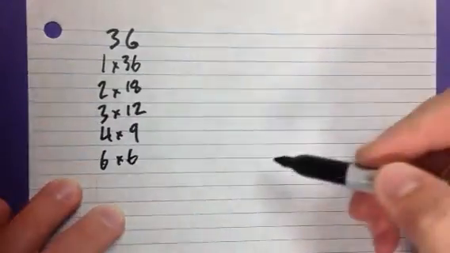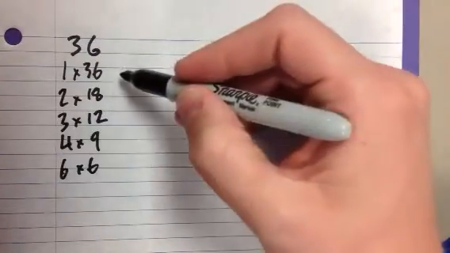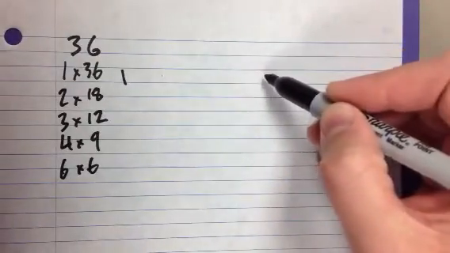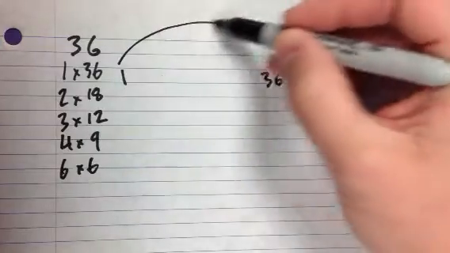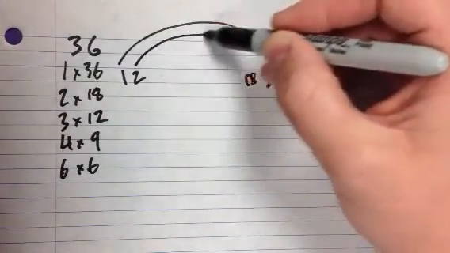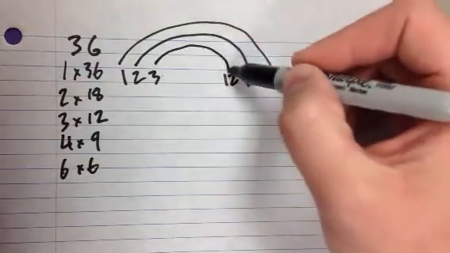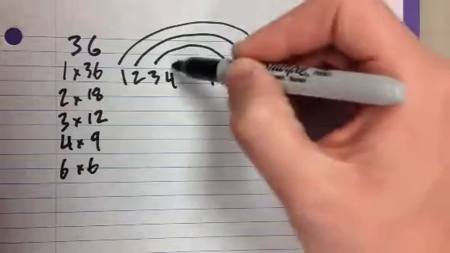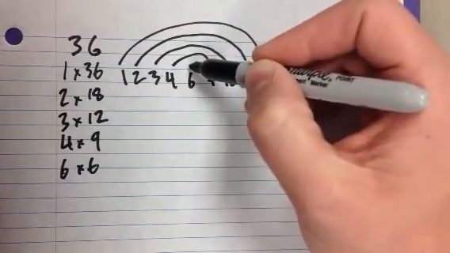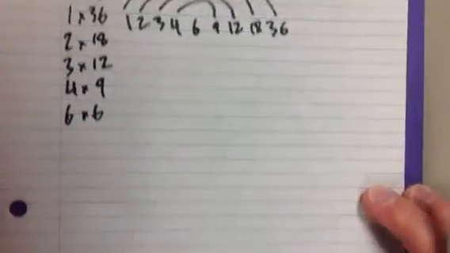In elementary school, a lot of them learn to do, I don't know exactly what it's called, but something about a rainbow, where it looks like this, where 1 and 36, and you have something like that, and then 2 and 18, 3 and 12, 4 and 9, and then 6, since it's multiplied by itself, just goes in there like that. So that's a list of the factors of 36.